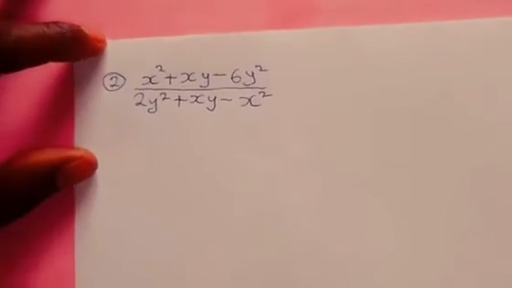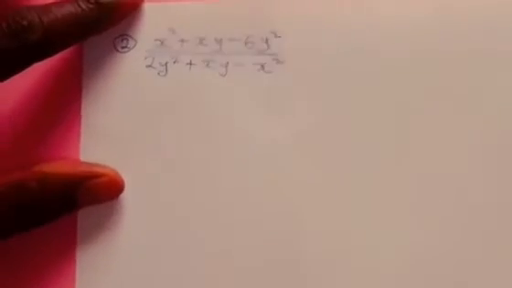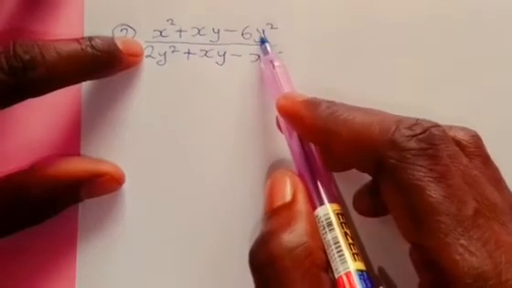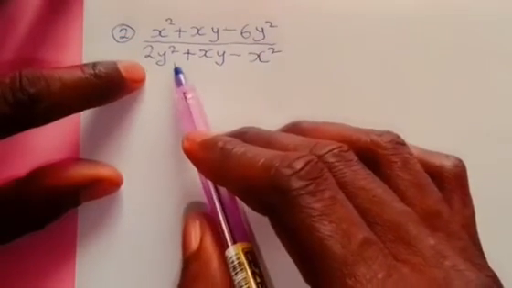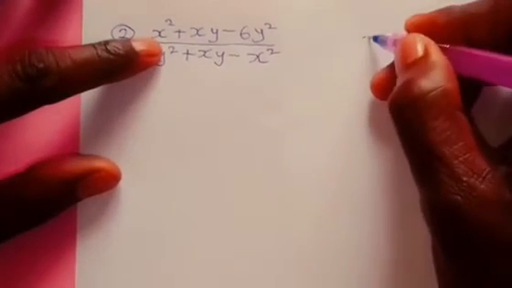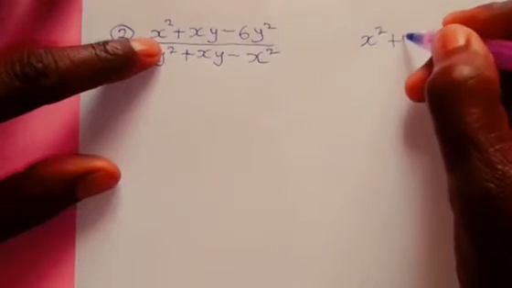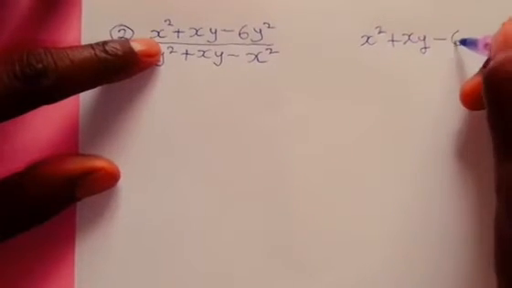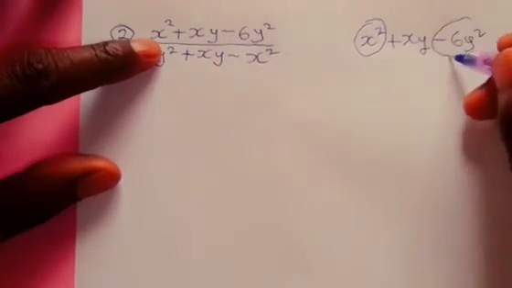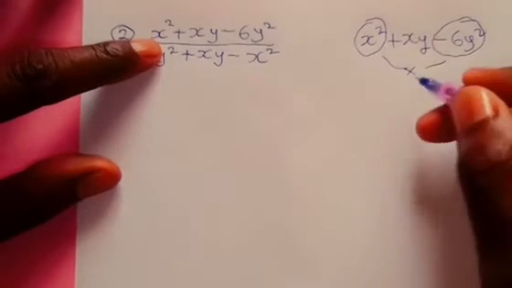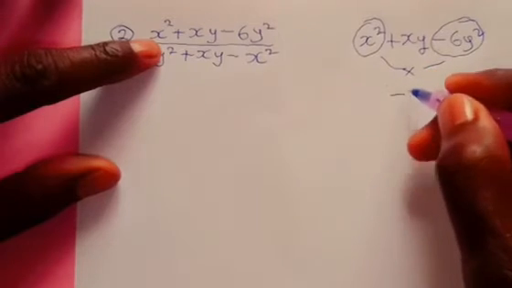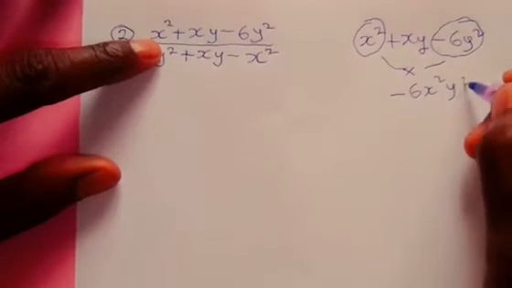Now if you check out what we got here, over here we have x squared plus xy minus 6y squared, and then here we have 2y squared plus xy minus 6y squared. Let us do the working here. Transfer this first value, x squared plus xy, then minus 6y squared. If you circle this first term and circle the last term, then we multiply both, we are going to have x squared times minus 6y squared, and that will give us what? Minus 6x squared y squared.